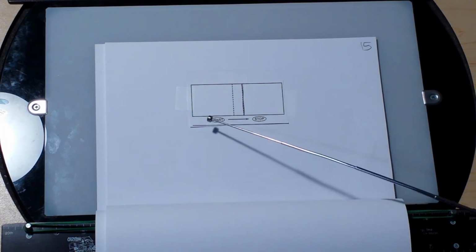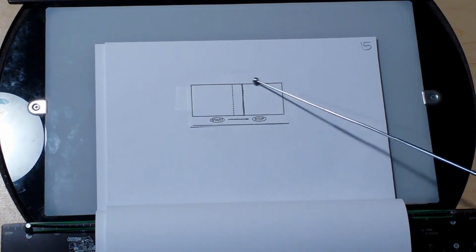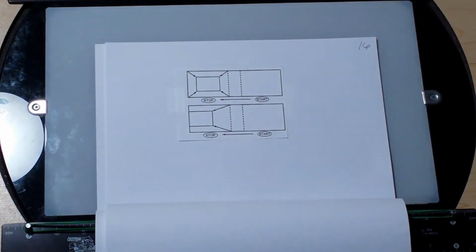It can be a shorter pan where you also shorten your stop and start. I actually technically like to do a red arrow right along the scene border, and I'll show you that in the vertical pan up here.